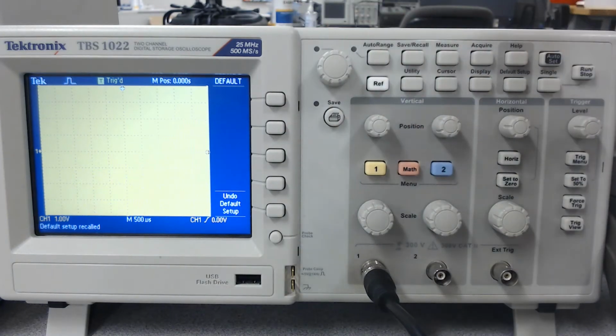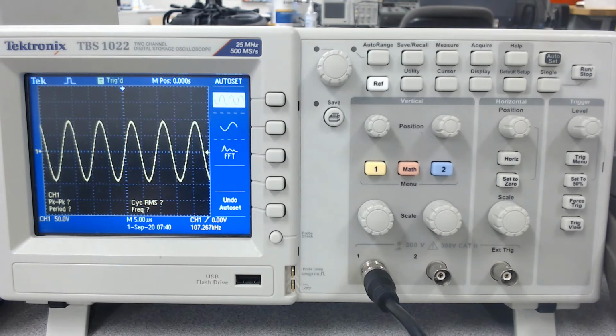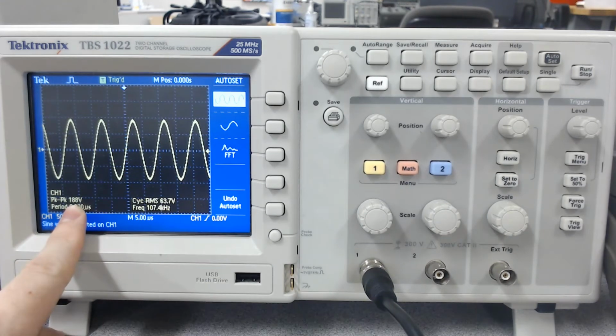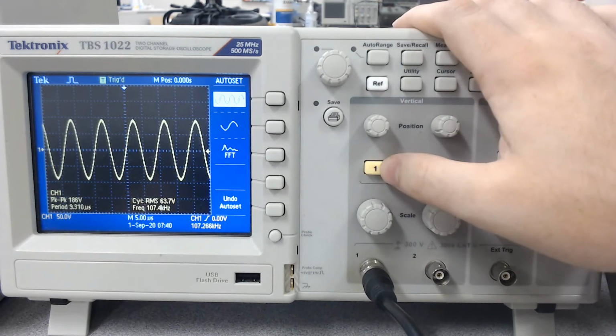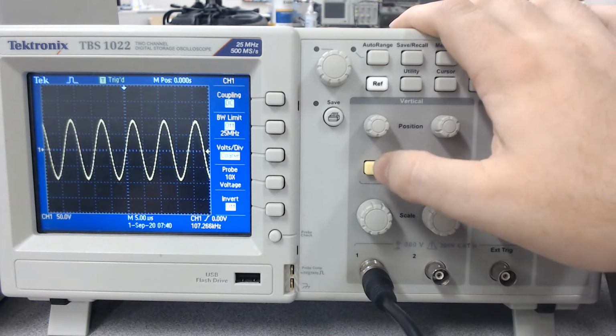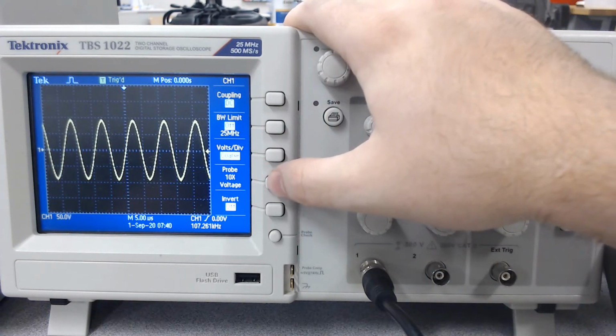So let's hit the auto set button, and the peak to peak is actually 186 volts. So for some reason, these oscilloscopes' default setup is to amplify the signal by 10 times. And so you can actually see that by pressing this 1. If we press this 1, we can see the probe, the 10 times voltage.